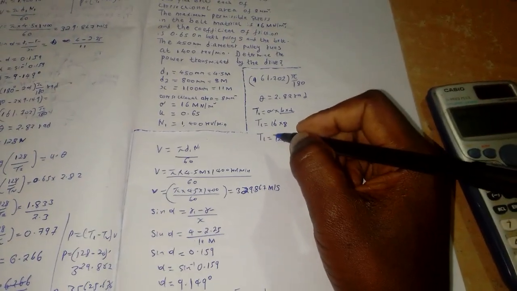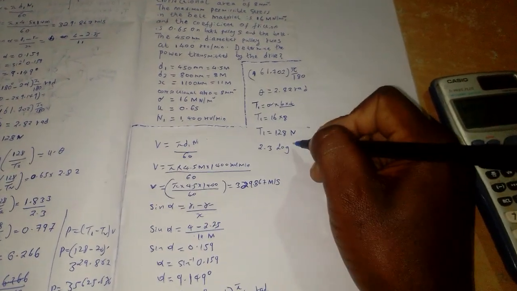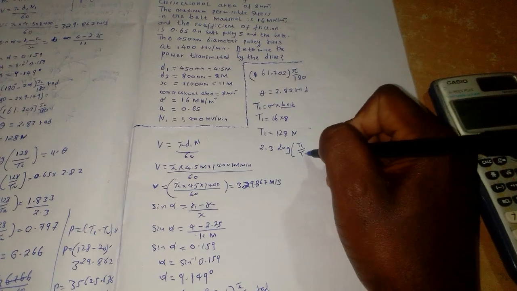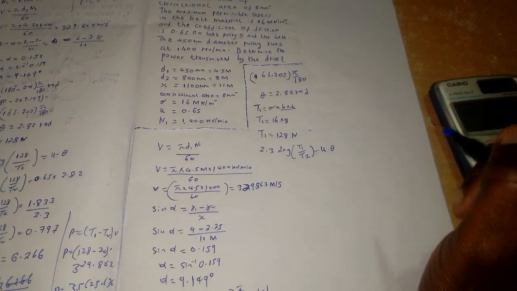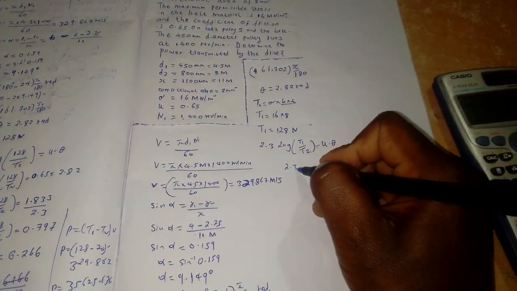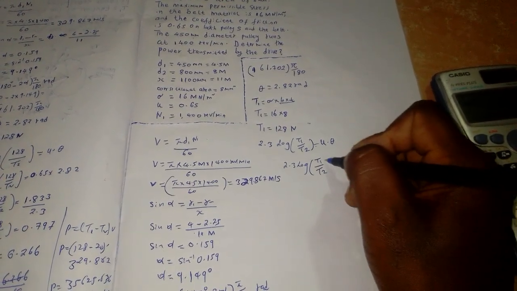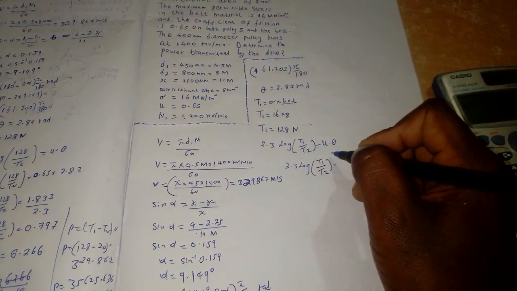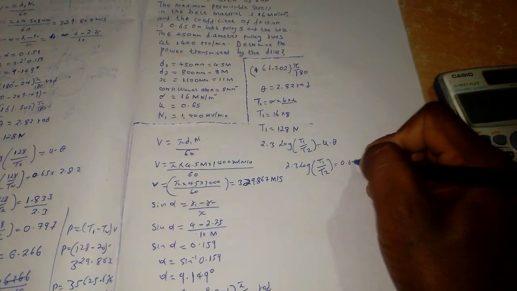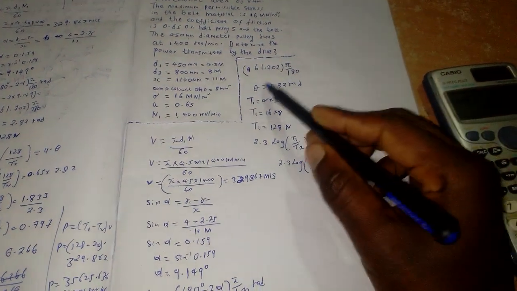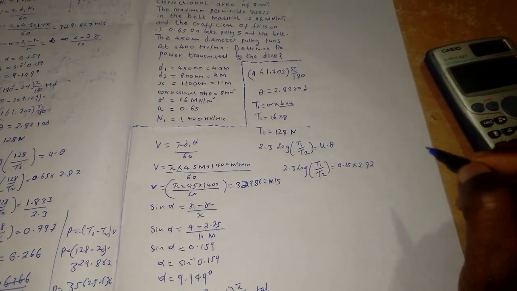To find T2 I have this formula: 2.3 log of T1 over T2 is equal to mu times theta. So I have 2.3 log T1 over T2, with mu, the coefficient of friction between the belt and the pulley, as 0.65, and the angle of lap in radians, 2.82.